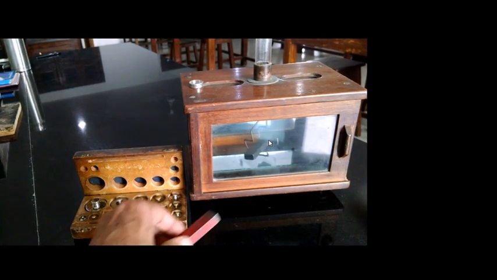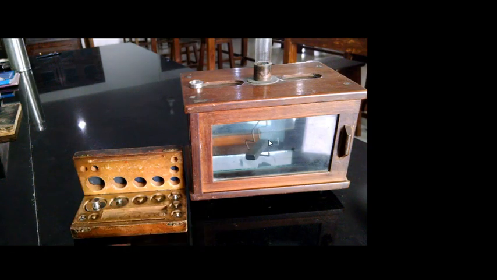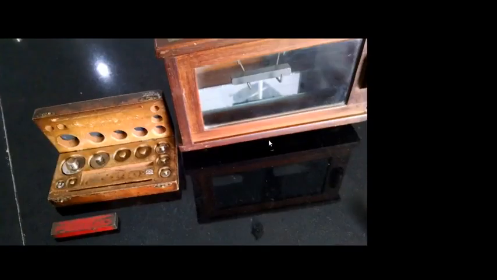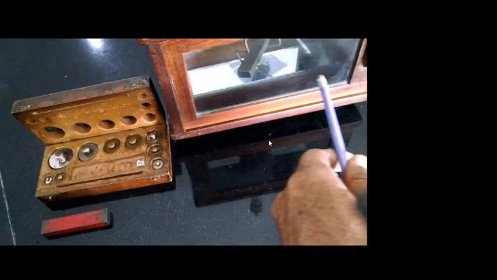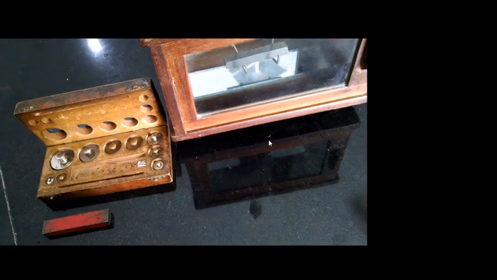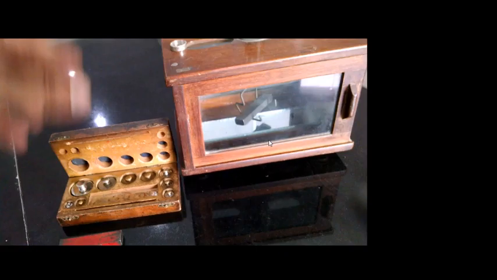Take the other magnet and bring it close to the hanger. It starts oscillating because of the action of like pole or unlike pole, and you will have a smooth oscillation. Once you achieve the smooth oscillation, with reference to the mirror black line, you have to note down the reading.